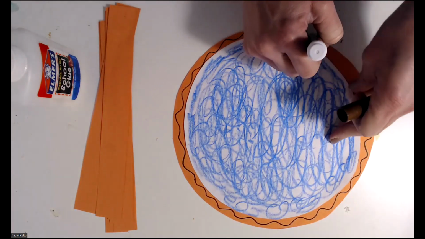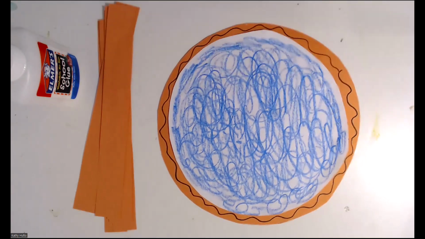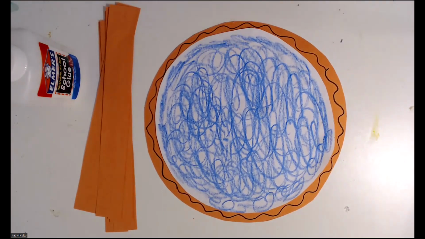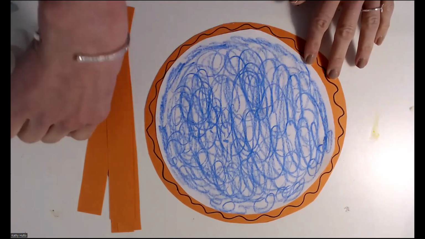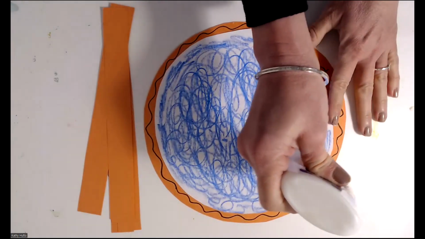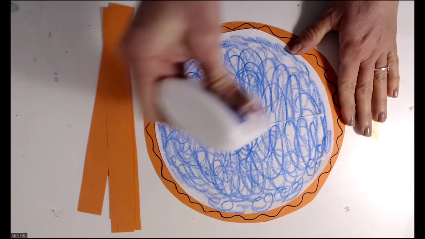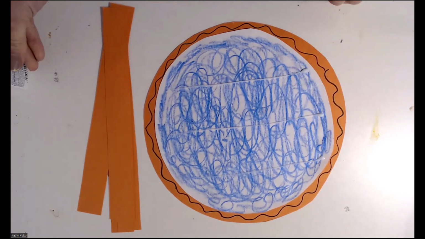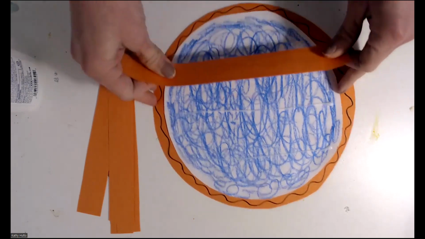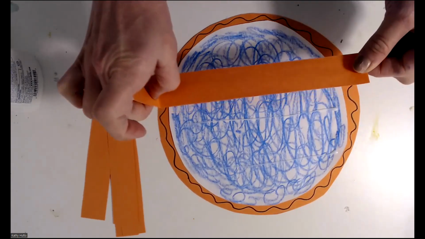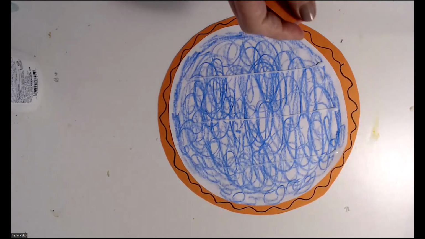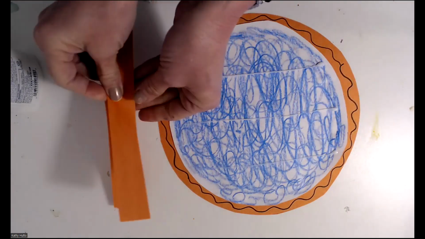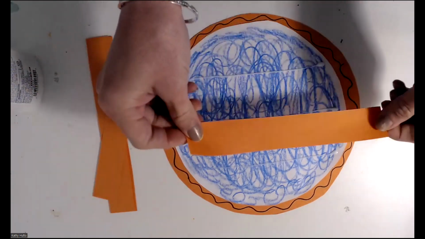The next thing I'm going to do is I'm just going to glue these like this in strips onto my blueberry pie. I'm going to glue 1, 2, 3 this way. And you might have to measure and see. You don't want your strip to be too long. So I think I'm going to trim mine. I want my strip to be the same length as the white circle that I cut out. I just trimmed mine a little bit to make them fit.